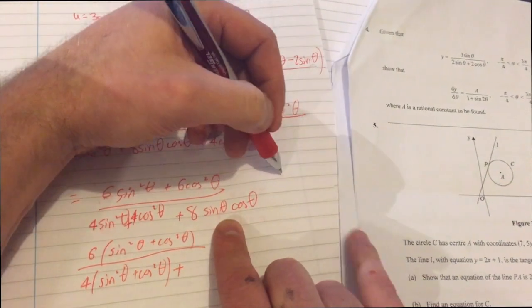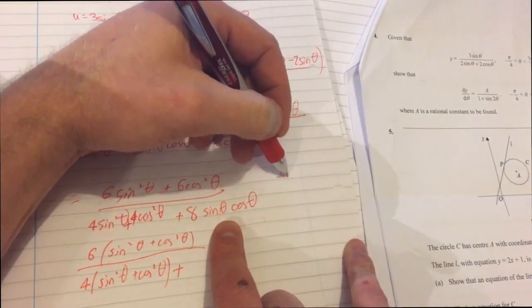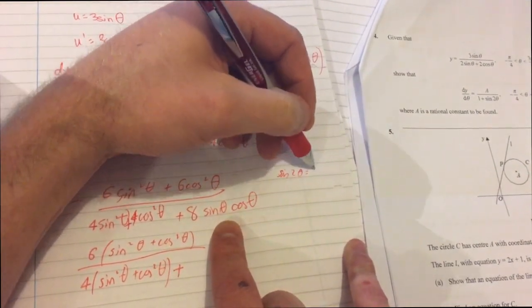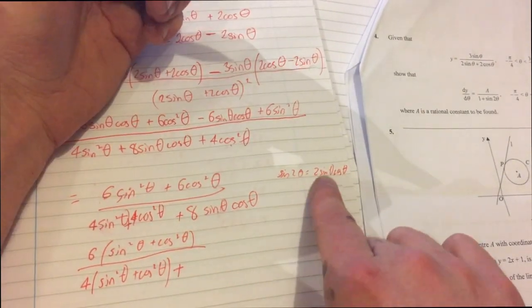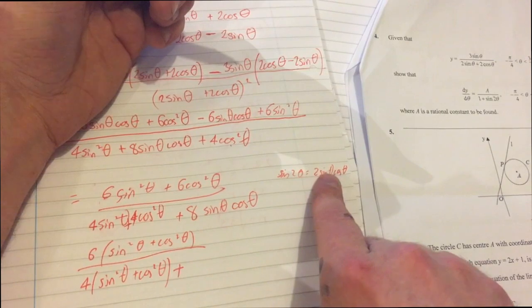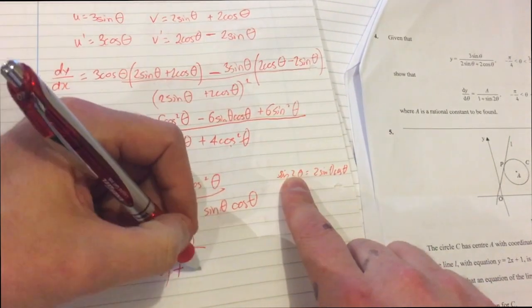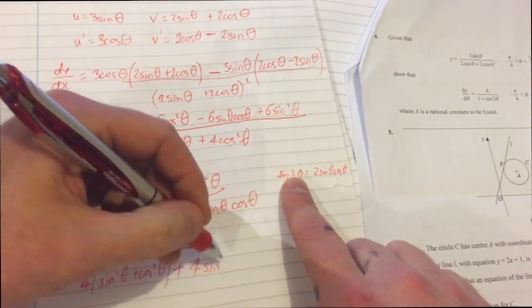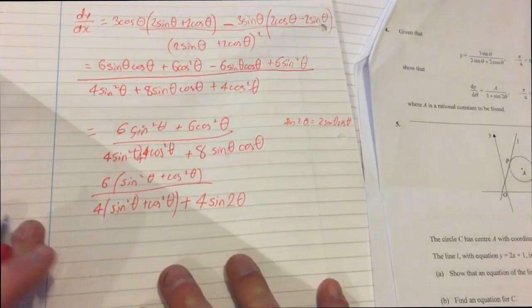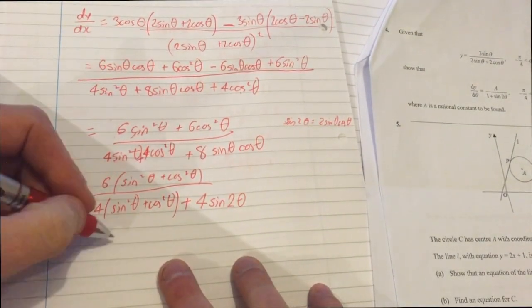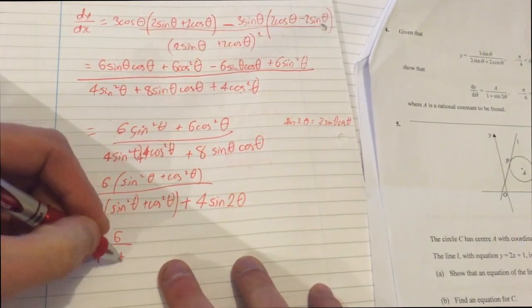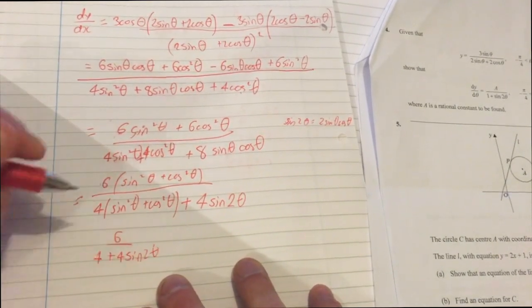The double angle formula is sin 2θ is 2 sin θ cos θ. So we're going to get 4 lots of sin 2θ. So there we go. So these brackets both become 1. So we get 6 over 4 plus 4 sin 2θ.